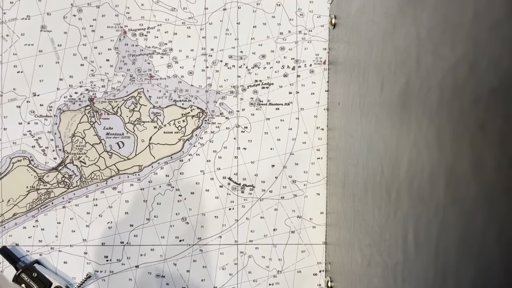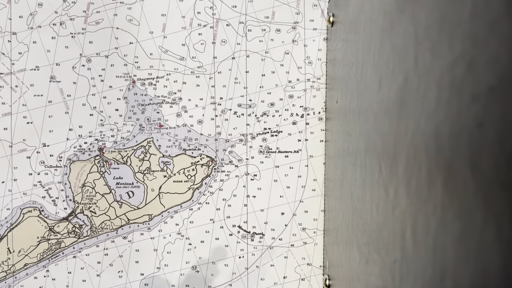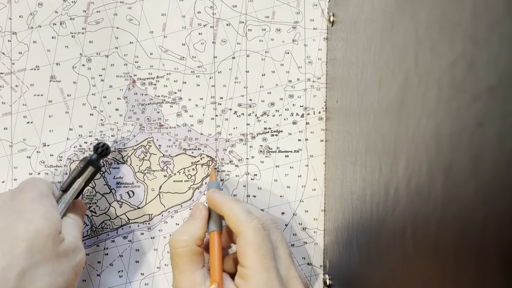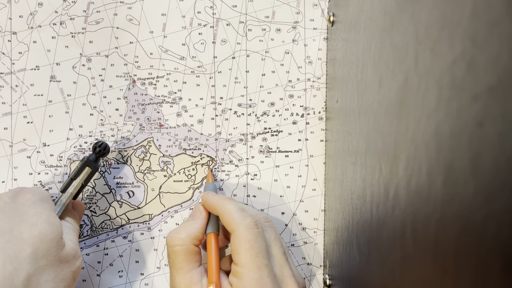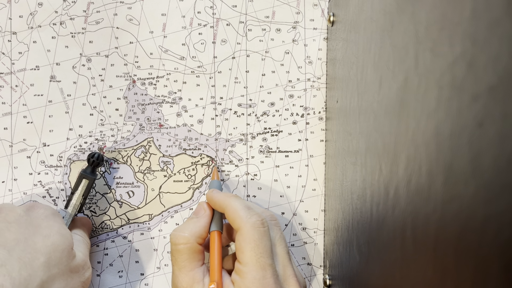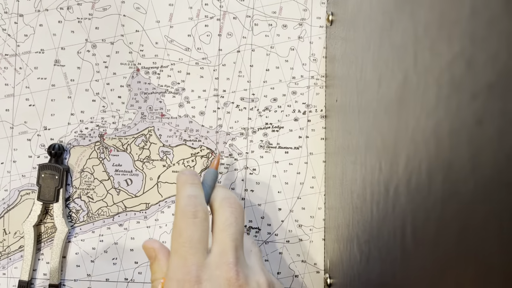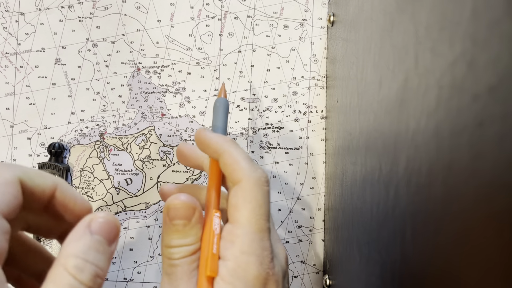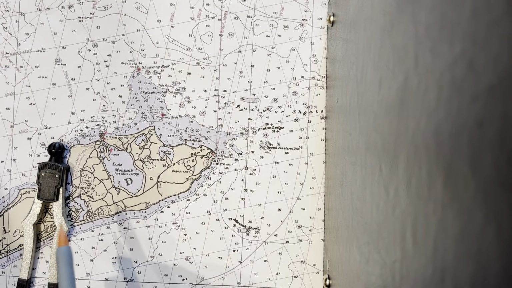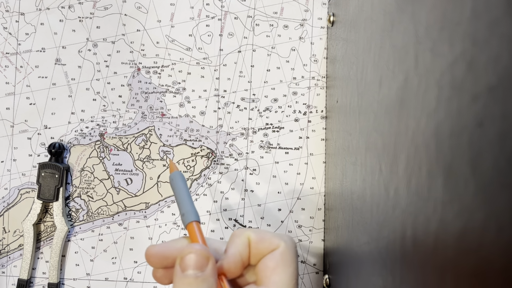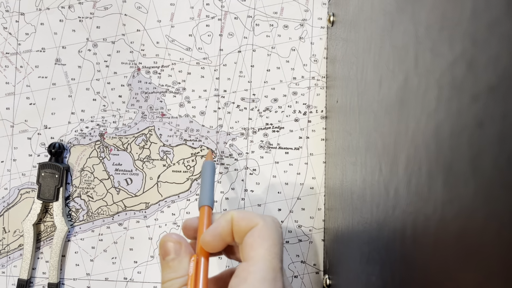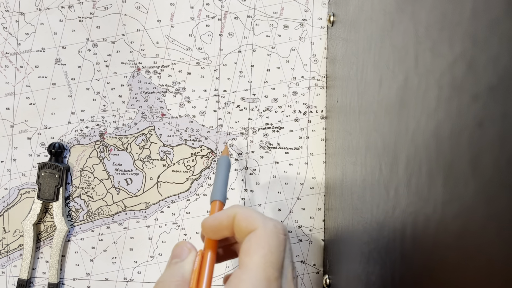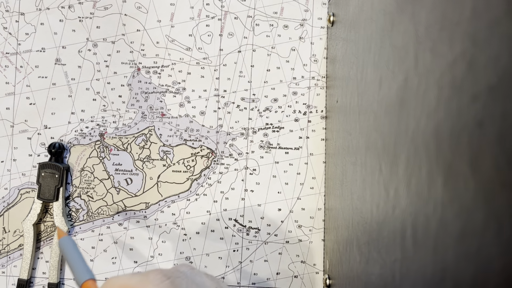I'm going to zoom in here. We're at Montauk Point again. Let's take Montauk Point light. You can see the little light right here at the edge of land. That's Montauk Point light. Let's say we wanted to find this light's position. Well, going back to previous videos, you could actually just find this by going into the light list, and it will have Montauk Point light's latitude and longitude already listed for you.